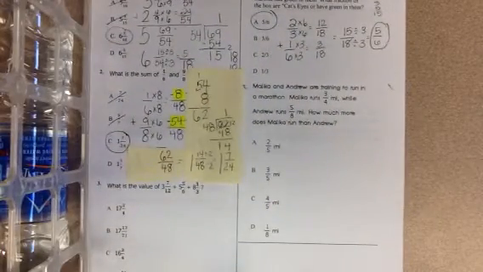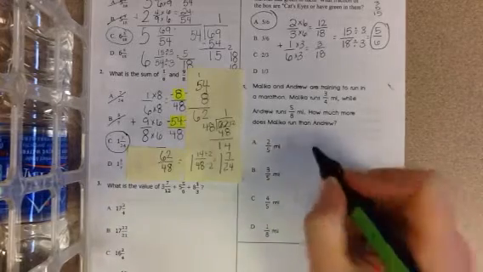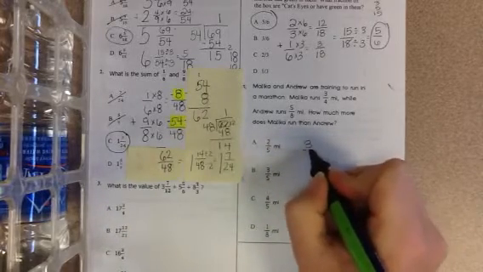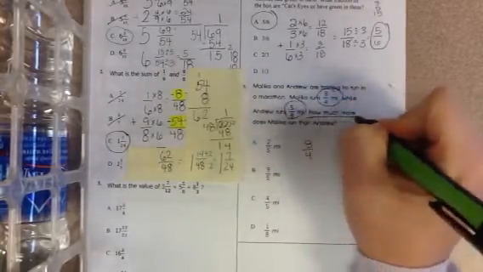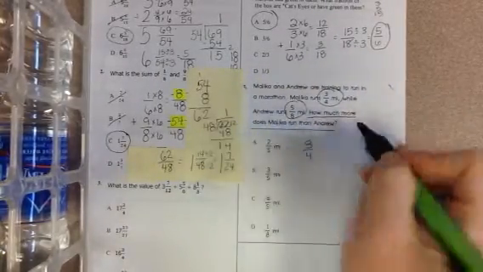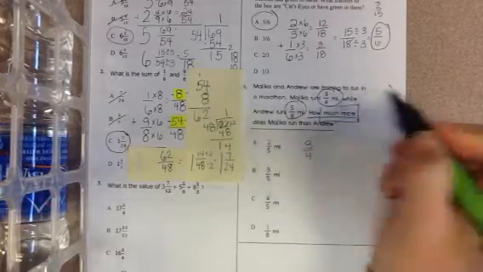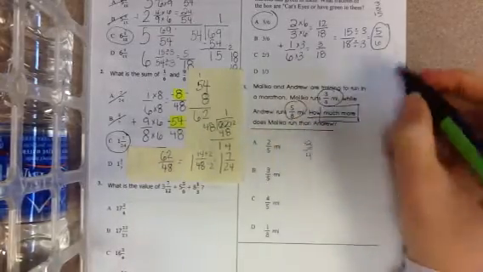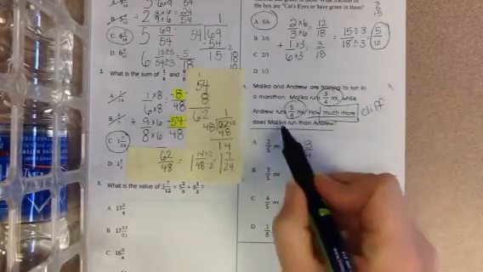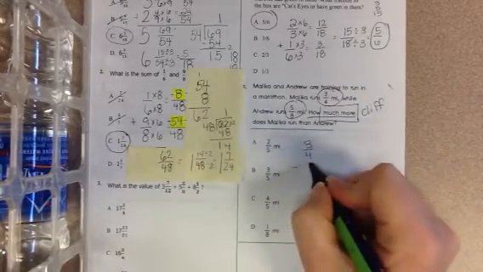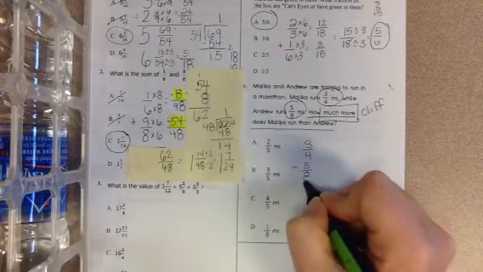Michaela and Andrew are training to run the marathon. Michaela runs 3/4 miles, while Andrew runs 5/8. How much more does Michaela run than Andrew? So one does this, one does this. I'm trying to find the difference. So more does Michaela run than Andrew? So I have to subtract.